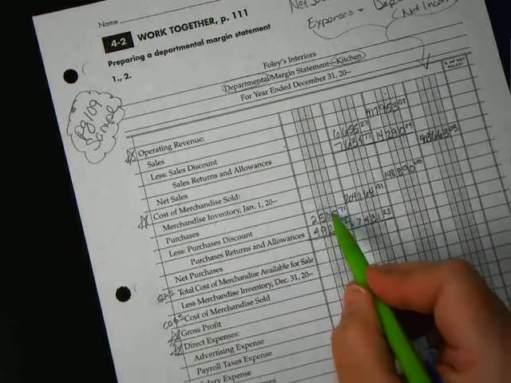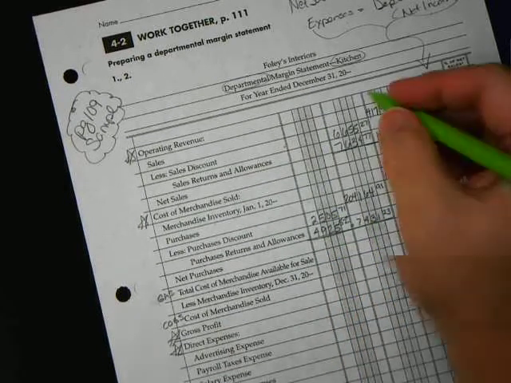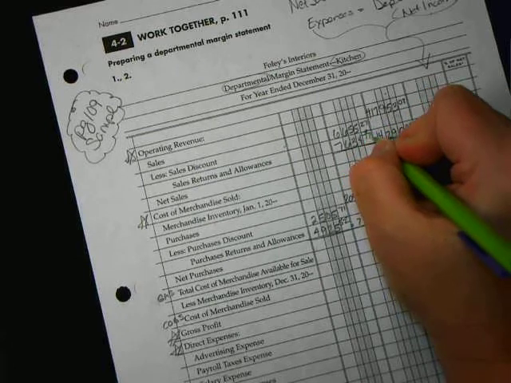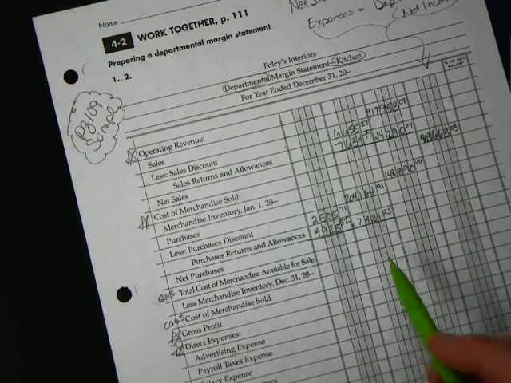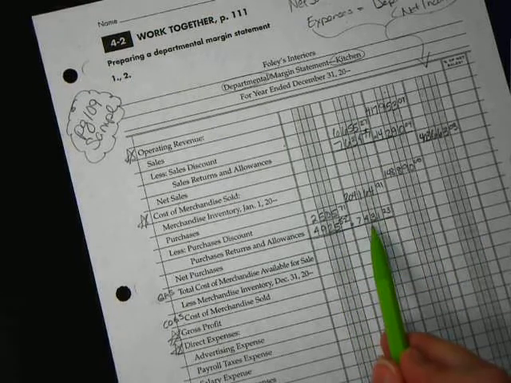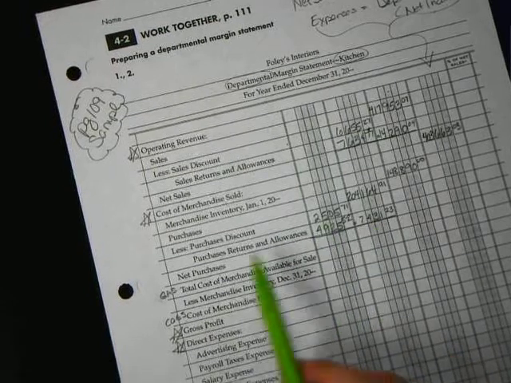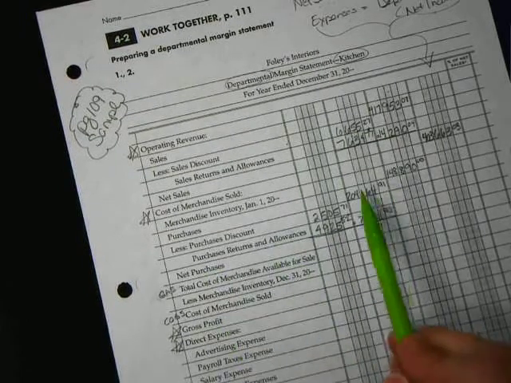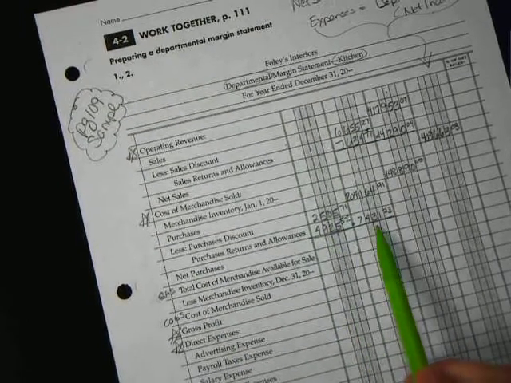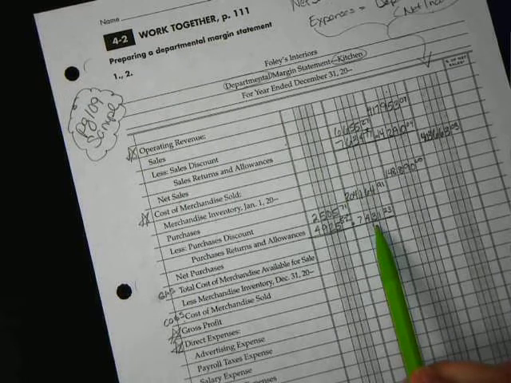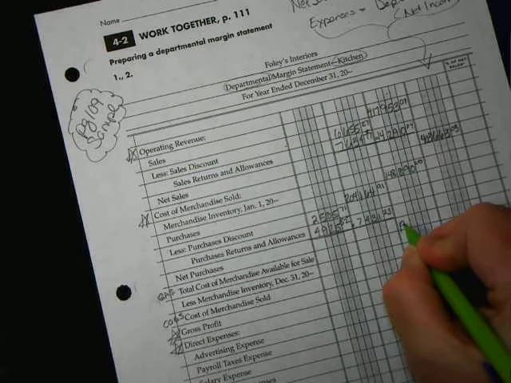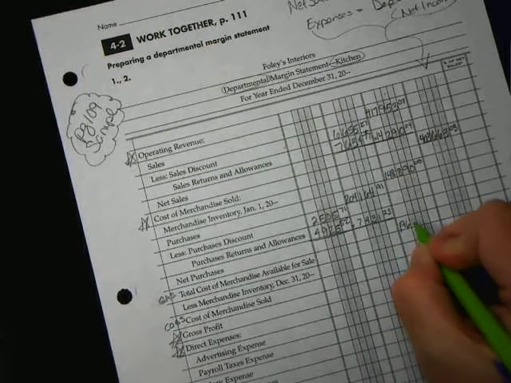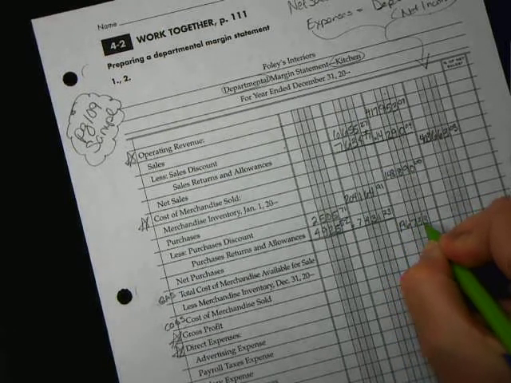Okay, and if you need to, start making yourself some little notes in there so you know where those numbers are coming from: this plus this equals this. Write those in there if you need to, so you know what you're adding and subtracting. So net purchases: our purchases minus our discounts and returns and allowances. 196,733.68.